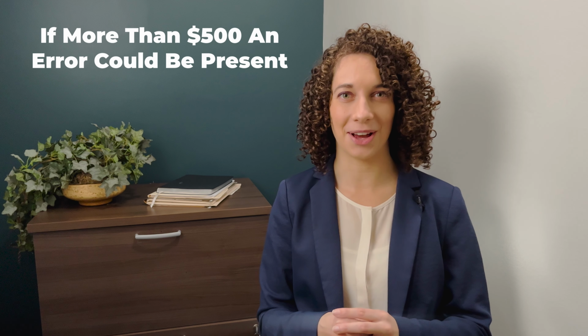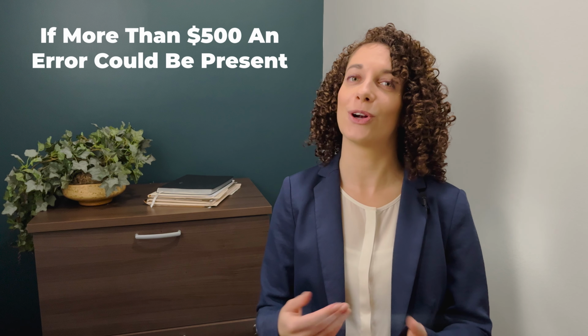How big is the difference? Is it more than $500? If it is, an error could be present. Are your sales too high or too low? Did you forget to charge GST/HST to some customers? Do some digging and see what you can find. A little work now can save you big audit headaches down the road.